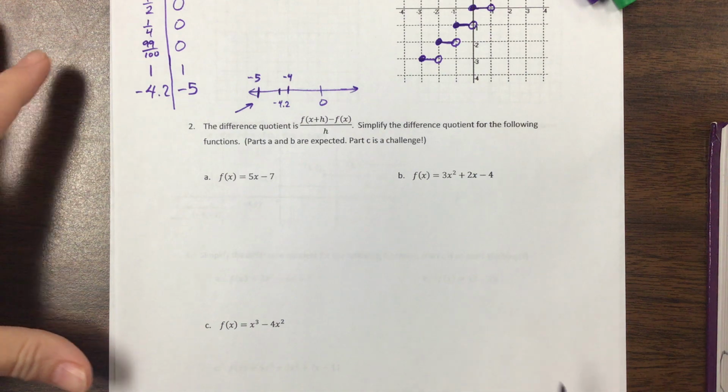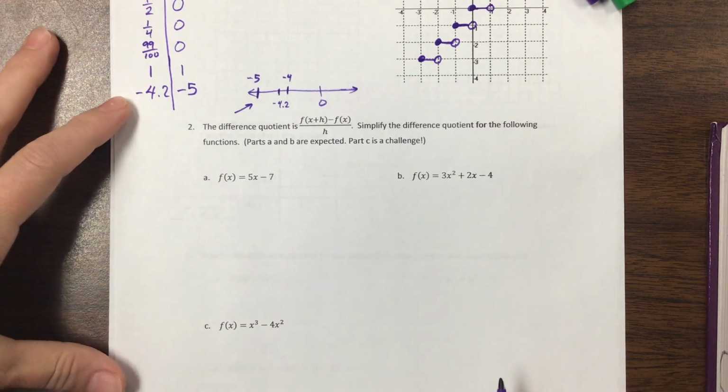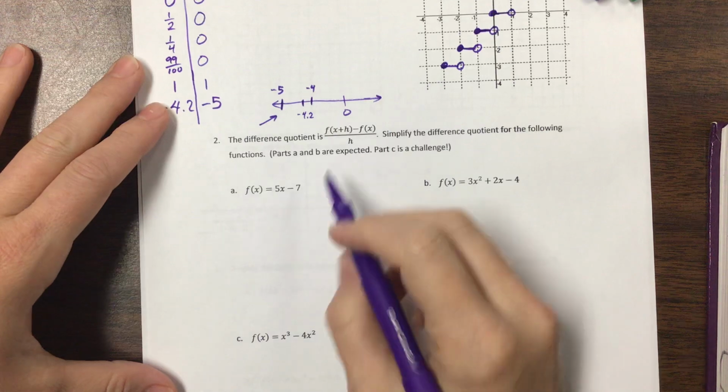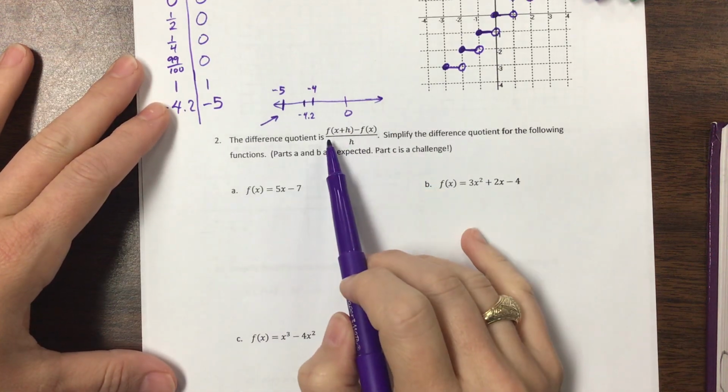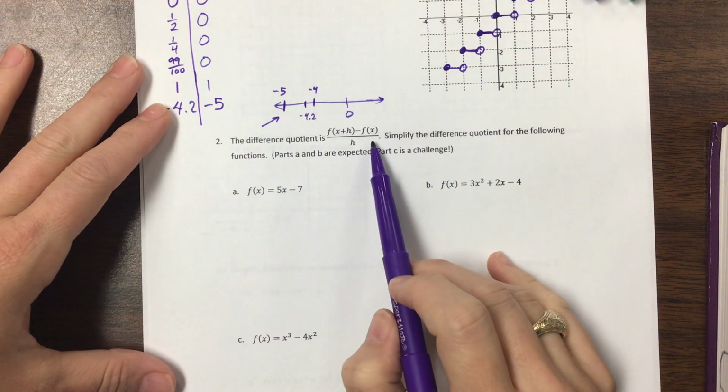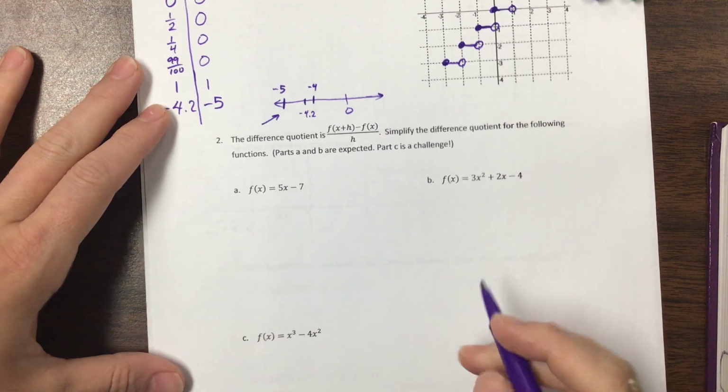In this video, I'm continuing the notes. I'm moving into the quotient, the difference quotient, sorry. So what we have here, the difference quotient is telling us we're going to take f of x plus h, subtract f of x, and divide that all by h.